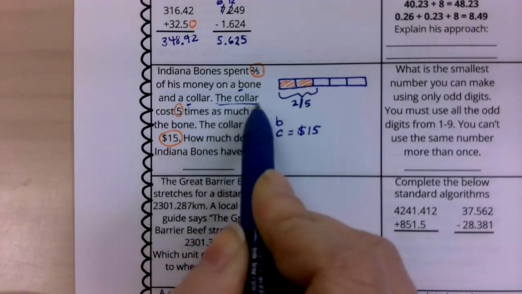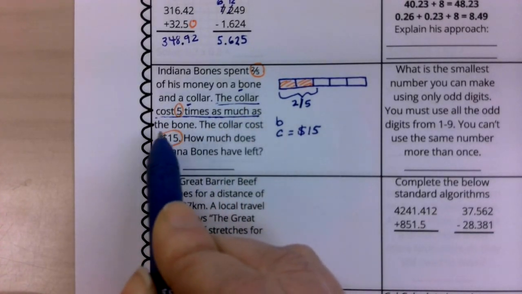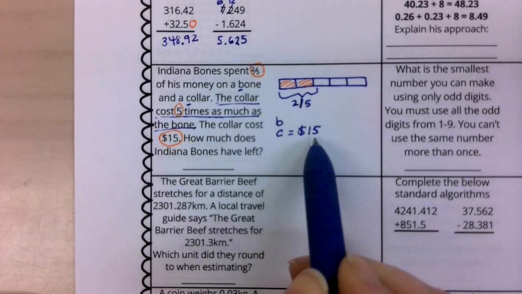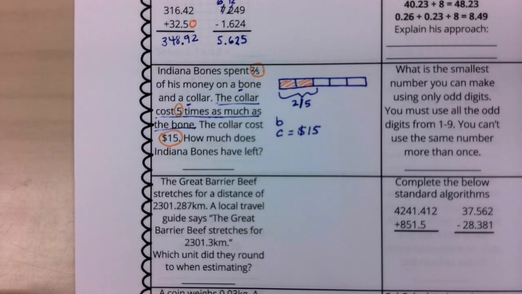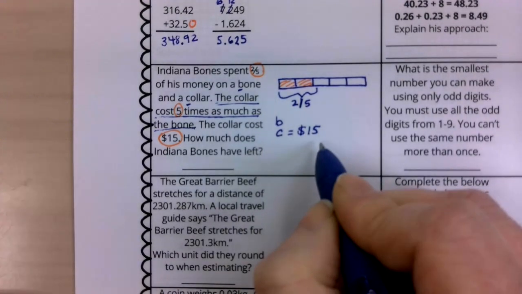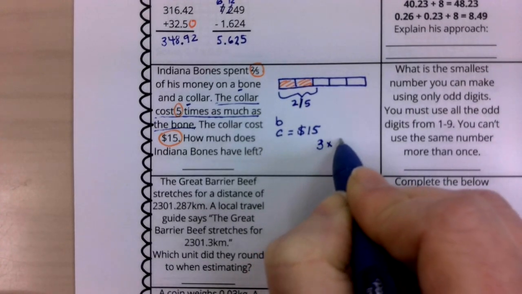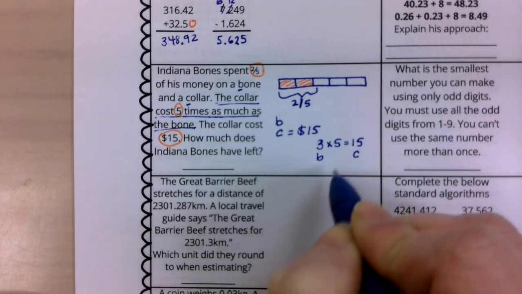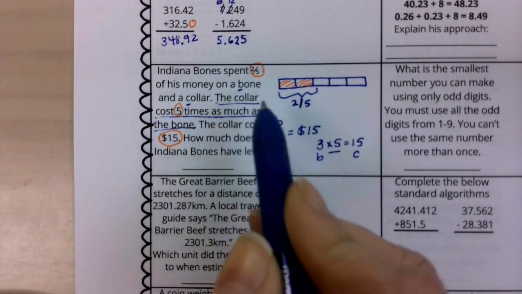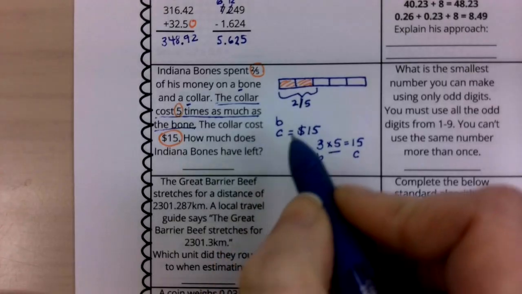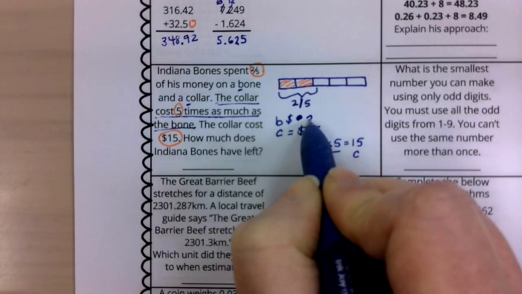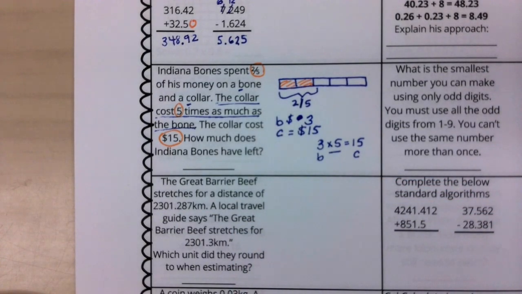This sentence is very important. The collar cost 5 times as much as the bone. So this is 5 times the cost of the bone. Well, the only number that I can plug in times 5 to equal 15 is 3. Because look, 3 times 5 equals 15. This is the collar's cost. This is the bone cost. And here is the times 5 that's mentioned in the problem. Because of this, I know that the bone cost $3.